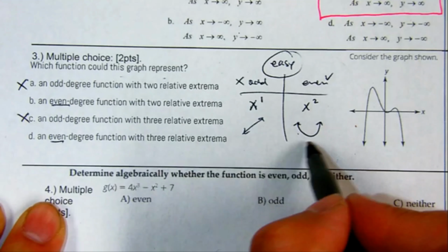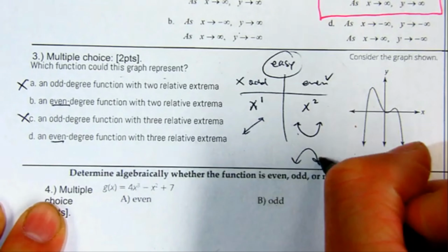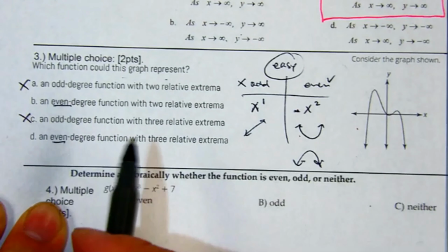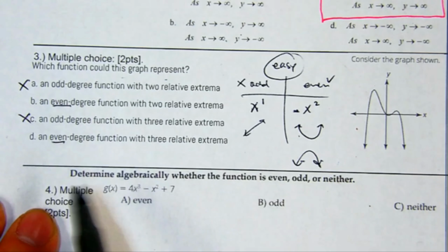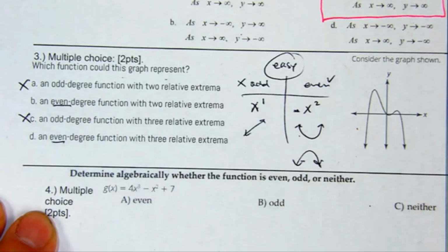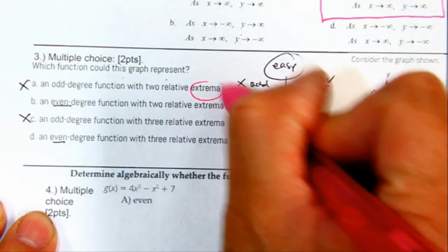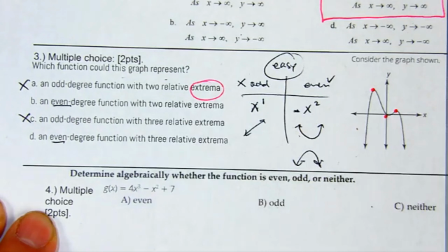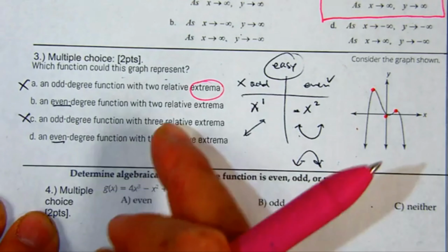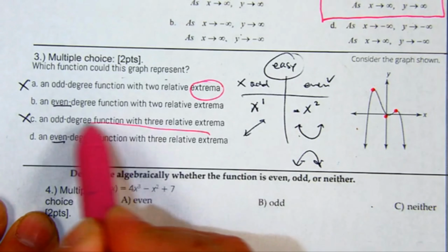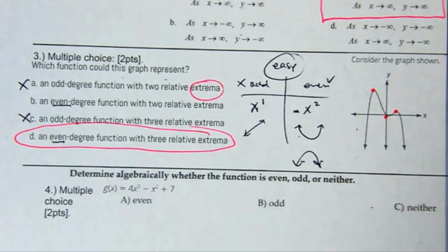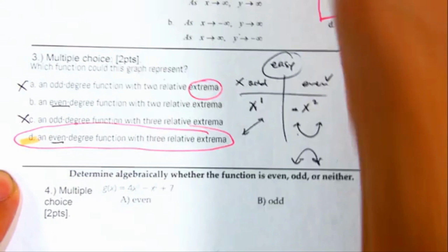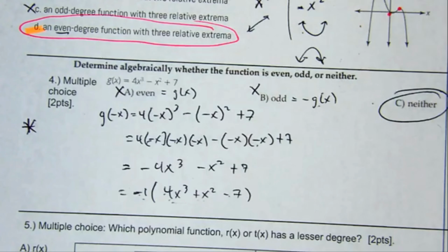And then because it flips upside down, you would have to put a negative. So that's a negative leading coefficient. We don't have that. Now I'm asked about extrema. So let's go here. Extrema, in this case, is a 1, 2, 3. We have 3 extrema there, and it is an even, so my answer is going to be D. Is the correct answer. Okay, answer is C.